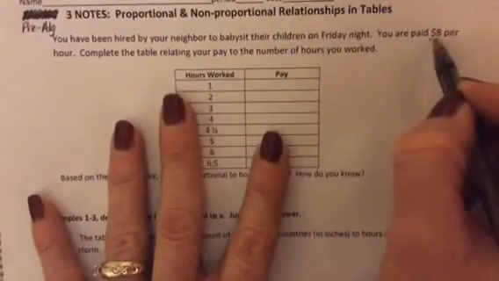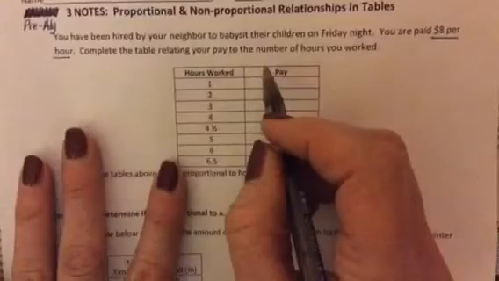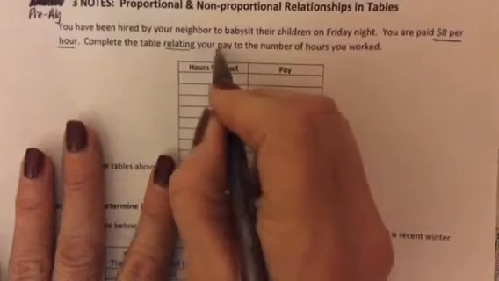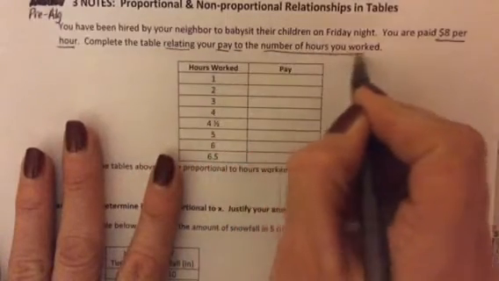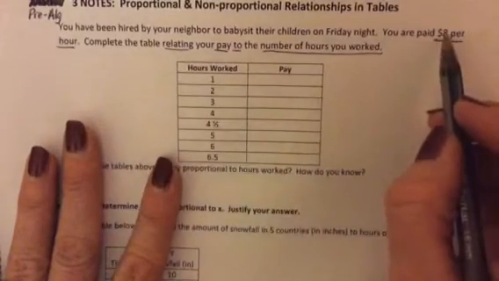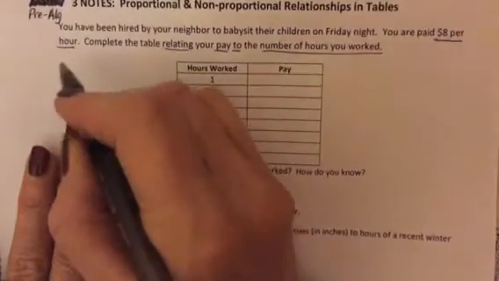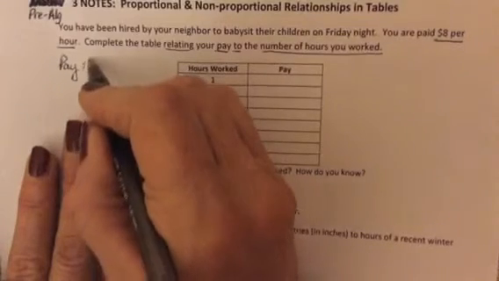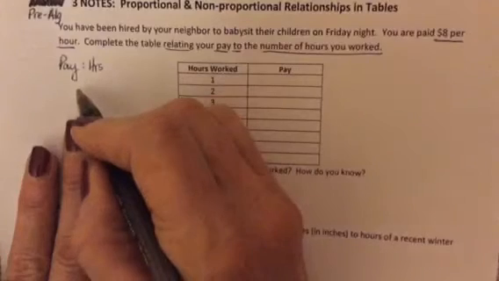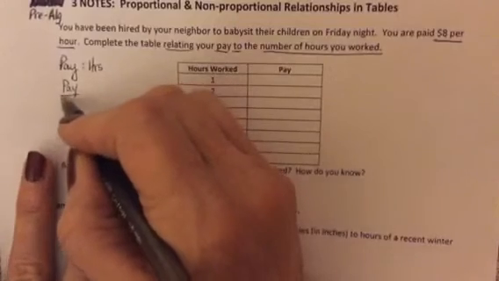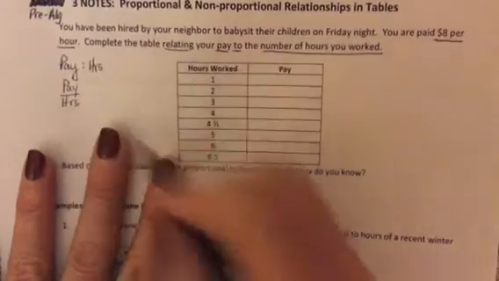Okay, so the important stuff here is that you're going to fill out a table and you get paid $8 per hour. And we are going to complete the table relating your pay to number of hours worked. So it's pay per hour, so it's going to be either pay to hours worked, or we can say pay over hours, because it's going to be pay per hour.